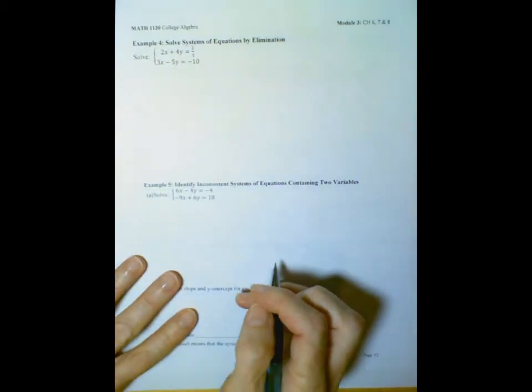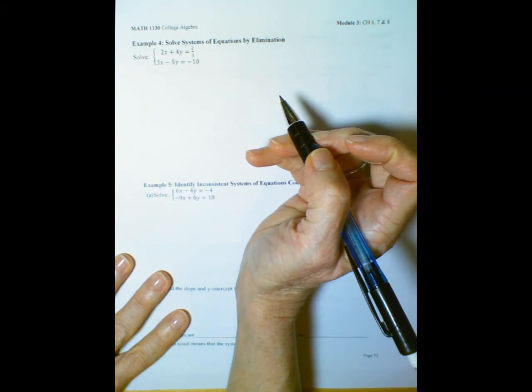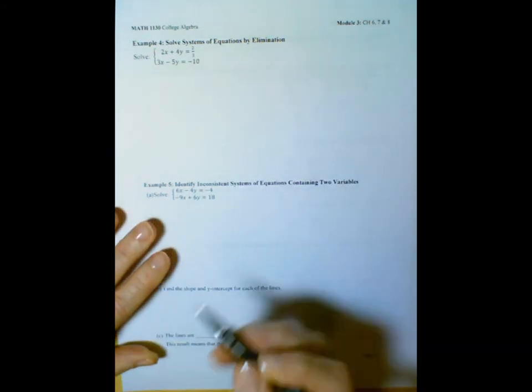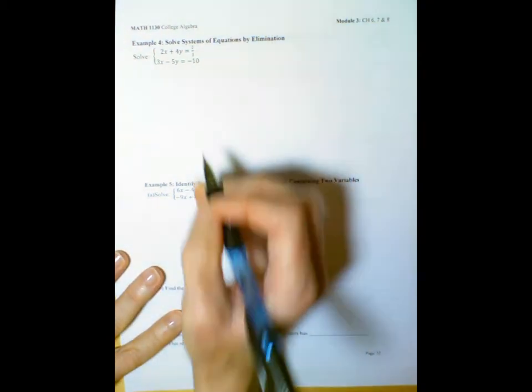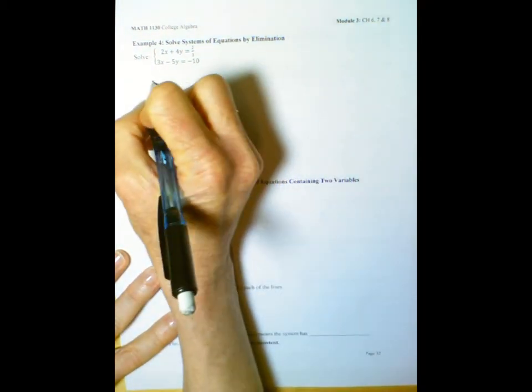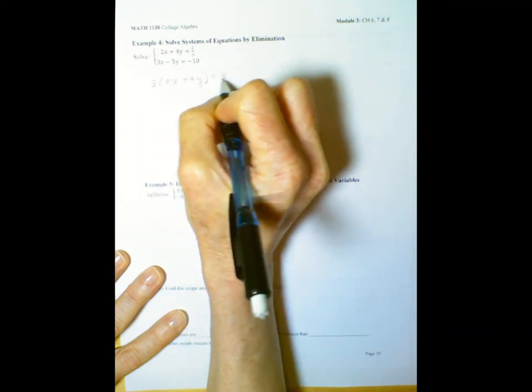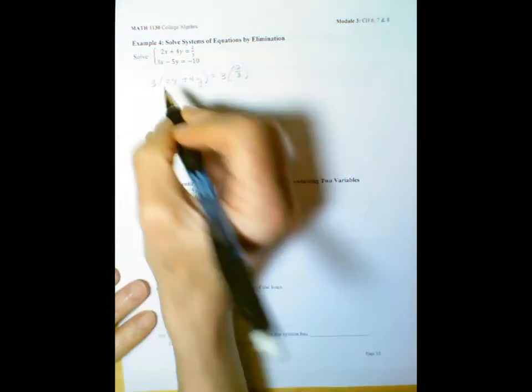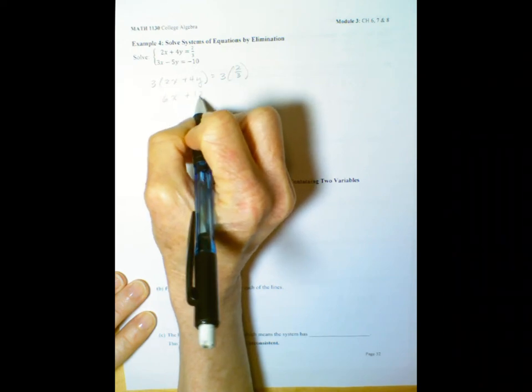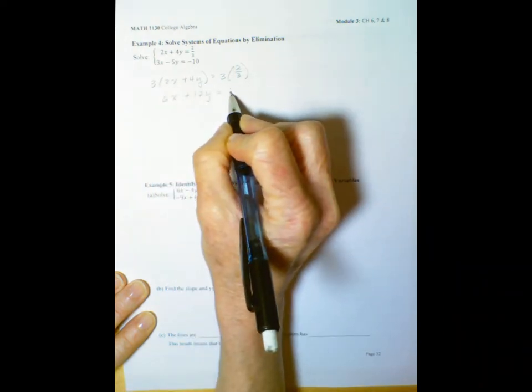Let's look at example 4 and solve this system. It says to use elimination. Now, the first thing I see is a fraction. I don't want to work with that. So I'm going to clear the equation of fractions by multiplying both sides by the LCD. Okay, and so do you see how that's going to clear out that fraction? I now will have 6x plus 12y equals 2.